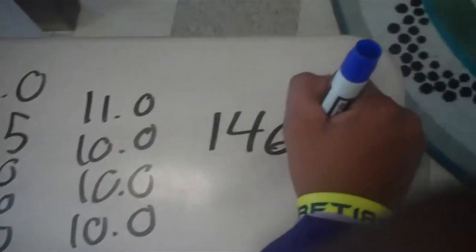When you add it, it's going to come to a total of 146.